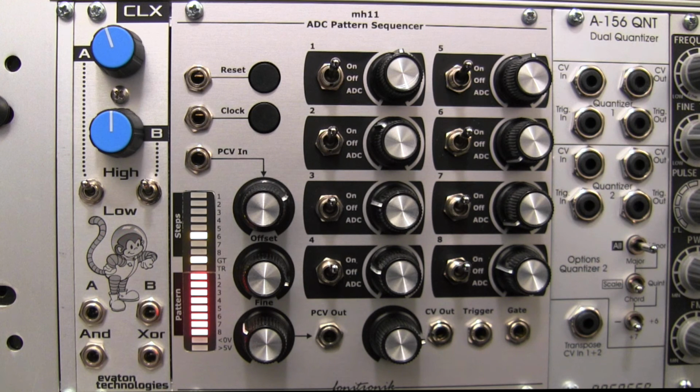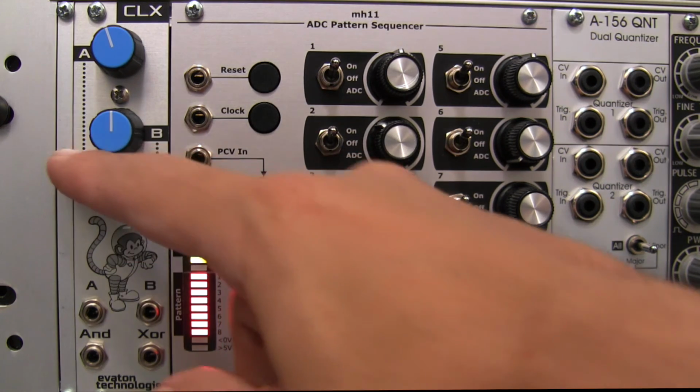Range can be switched between low, covering between 0.5 Hz and 10 Hz, and high, between 7 Hz and 135 Hz at these two switches.